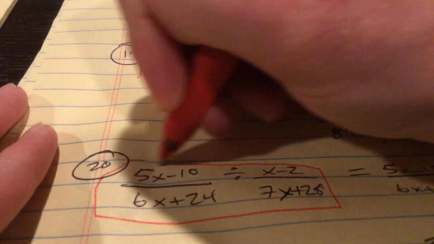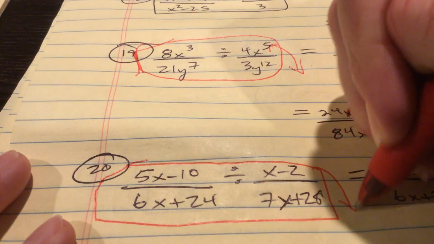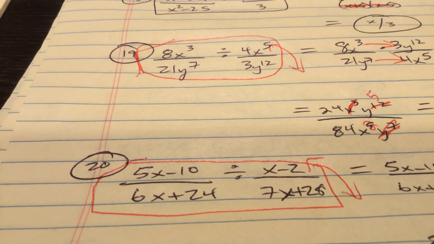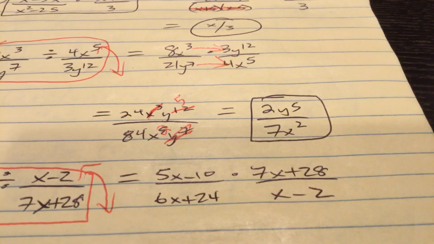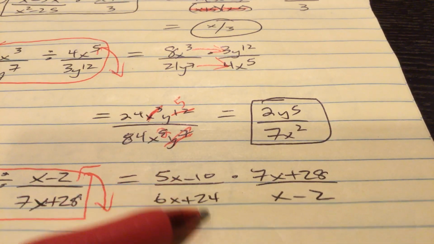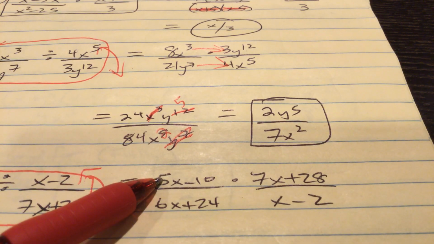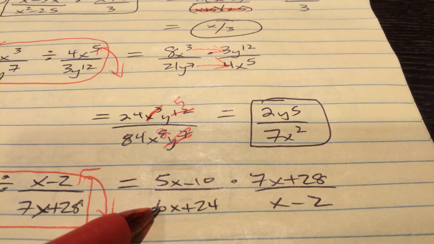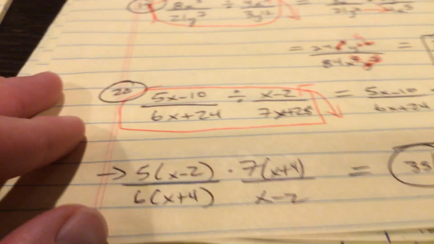On number 20, here is your initial question. 5x minus 10 over 6x plus 24 divided by x minus 2 over 7x plus 28. You're going to multiply by the reciprocal instead. So you're going to multiply by 7x plus 28 over x minus 2. You'll need to factor the first numerator, first denominator, and the second numerator. Factor out the 5 they have in common. Factor out the 6 they have in common. Factor out the 7 they have in common. Nice little order there, leaving you with this.